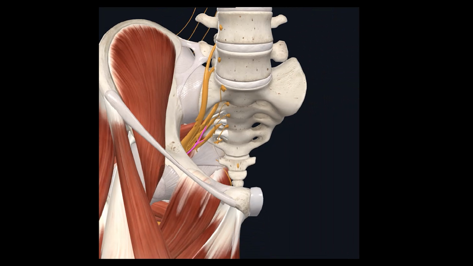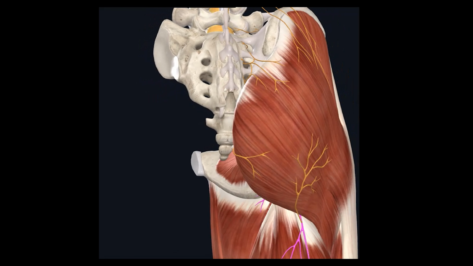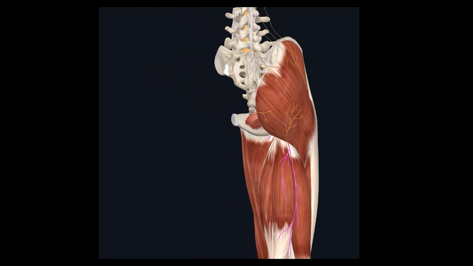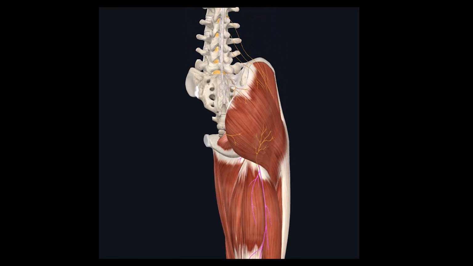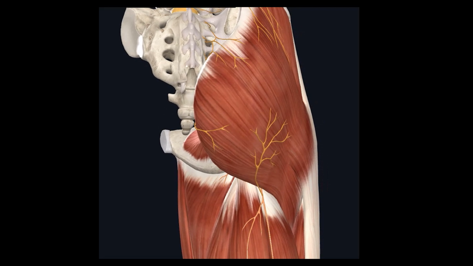This nerve is the posterior cutaneous nerve. As I move the model around so we can have a look at the posterior aspect, because this is the posterior cutaneous, you can see it appearing just below the gluteus maximus and travelling down the posterior aspect of the thigh where it innervates the skin. I'll zoom out now, you can see the full extent of it. It travels just below the popliteal fossa, innervating the skin to the posterior thigh.